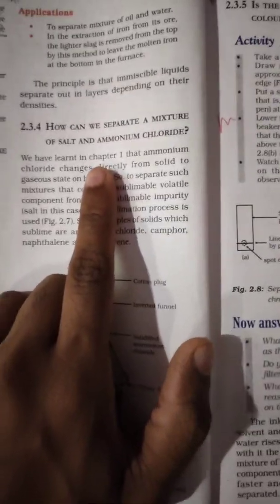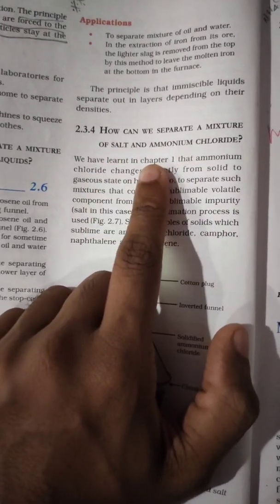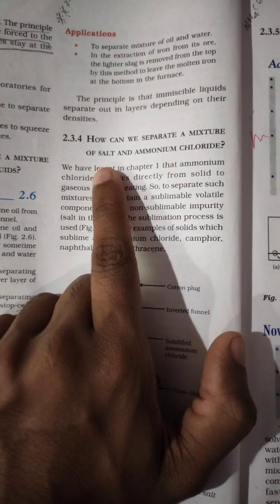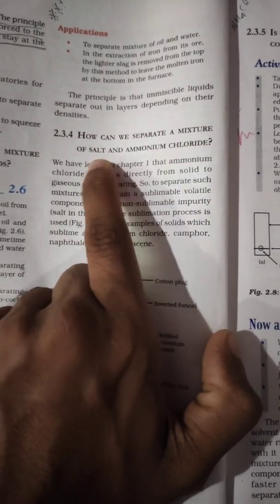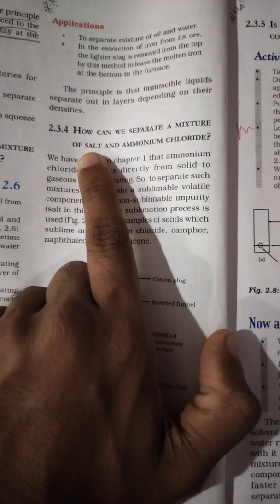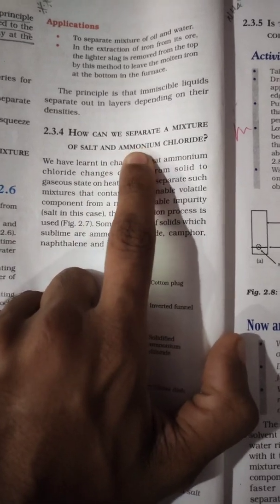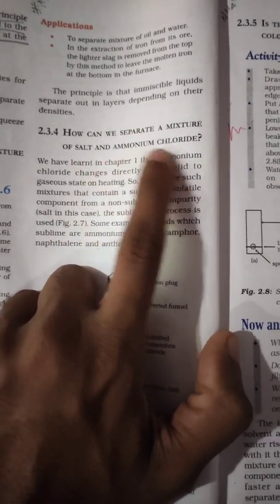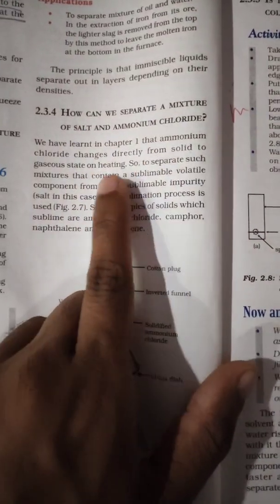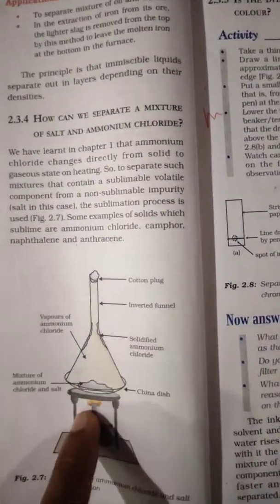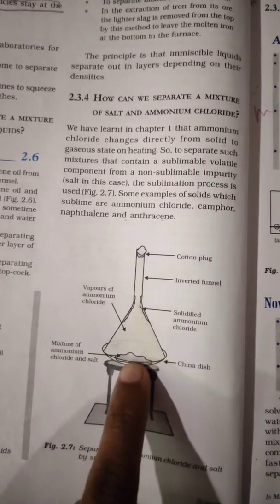Then in the next case, salt and ammonium chloride, the case is different. Both are actually solutes, but ammonium chloride is a volatile solute and salt is non-volatile, so it is sublimable. That means it changes from solid to gas directly. So how can we separate these two things? Once the temperature of the ammonium chloride increases, it will change its state to gas.